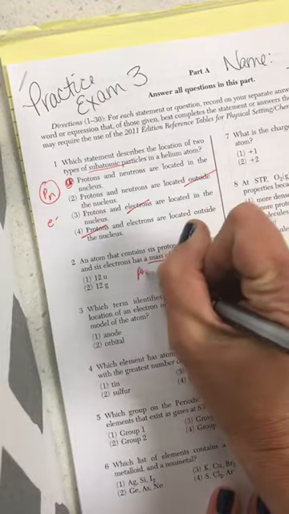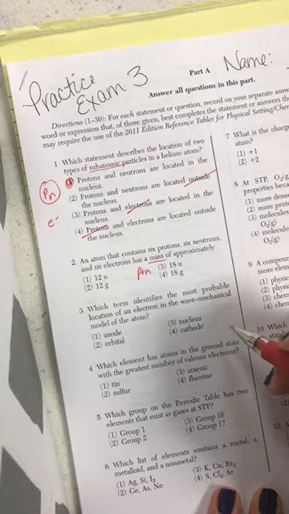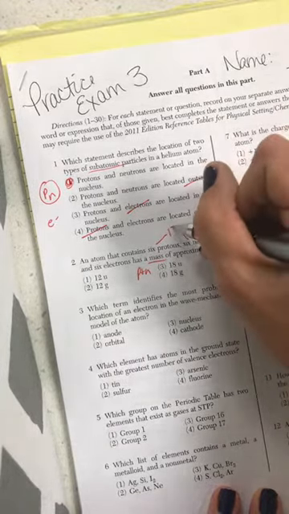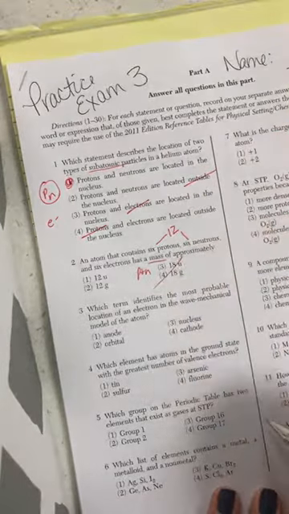All right, an atom that contains 6 protons, 6 neutrons, and 6 electrons has a mass. Mass is equal to the nucleus. The protons plus the neutrons equals the nucleus. So if I've got 6 protons and 6 neutrons, I have a mass of 12. So I right away cross these out.